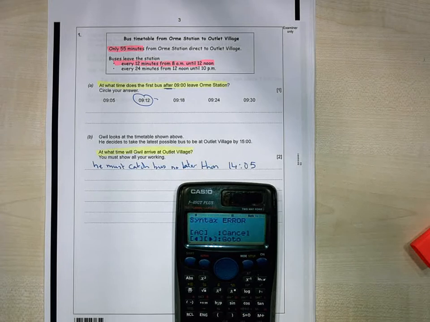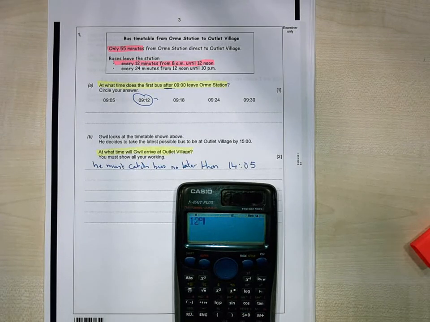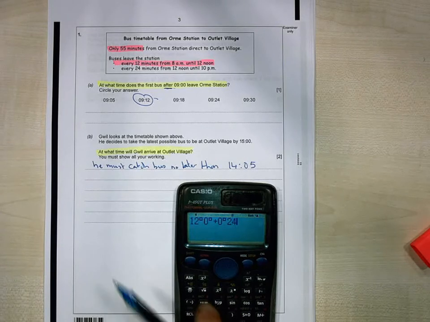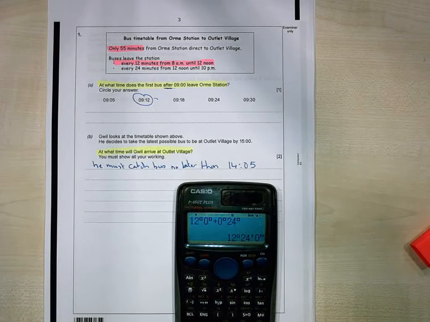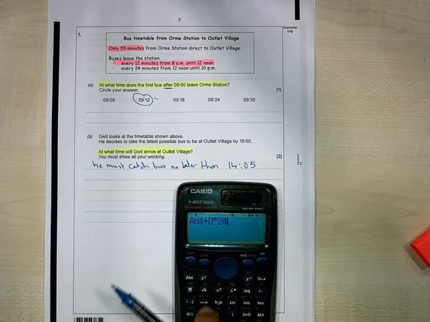Press equals. Oops, did I do something wrong there? 12 hours plus no hours, 24 minutes. Put the first one in, then you've got to add no hours, 24 minutes, and then every time you press it.